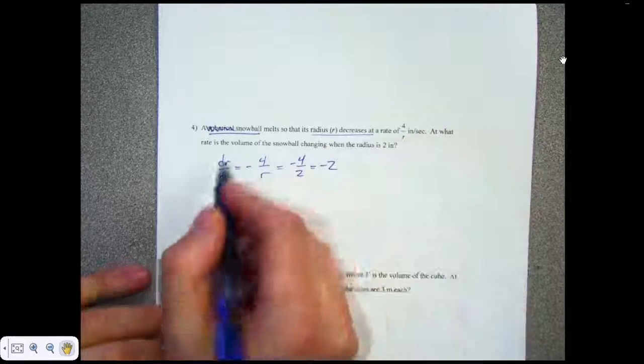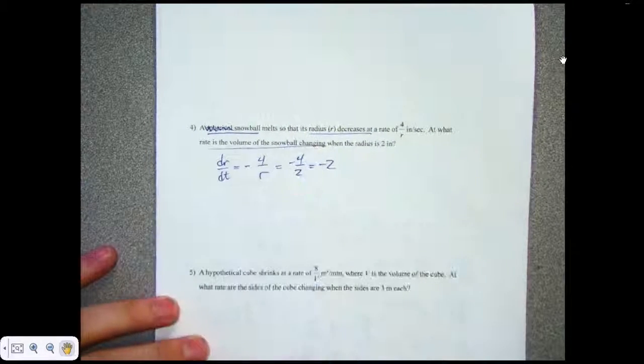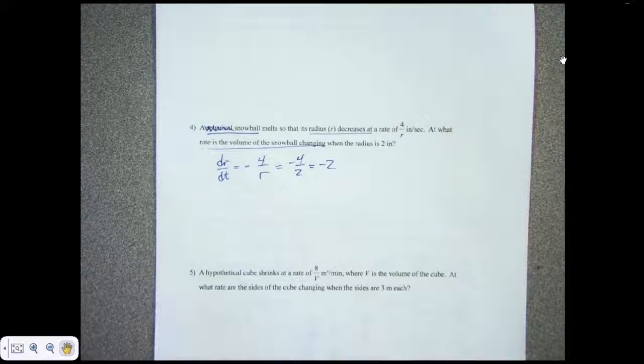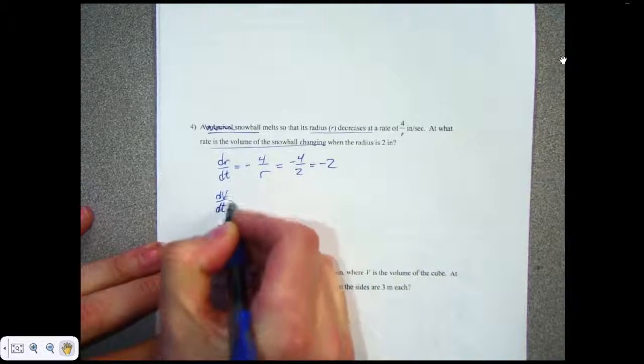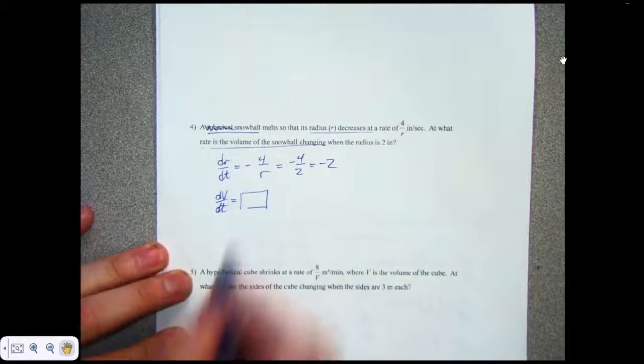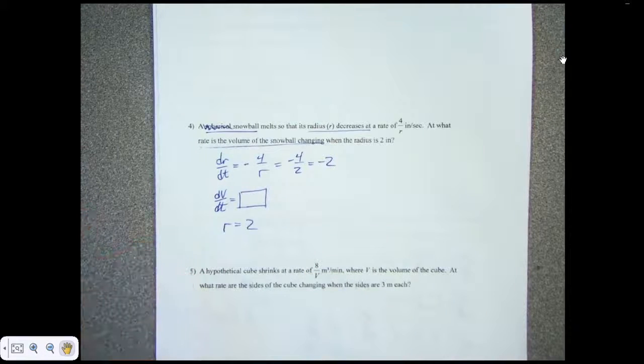So keep reading. At what rate is the volume changing? So am I looking for volume or am I looking for V or dV dt? Looking for dV dt. When the radius is 2. So r is 2.